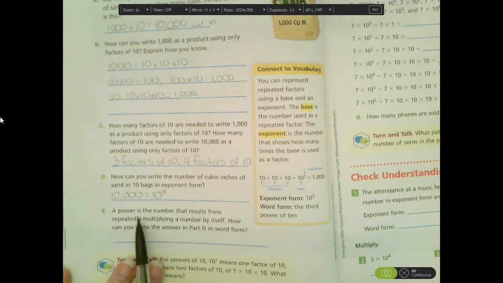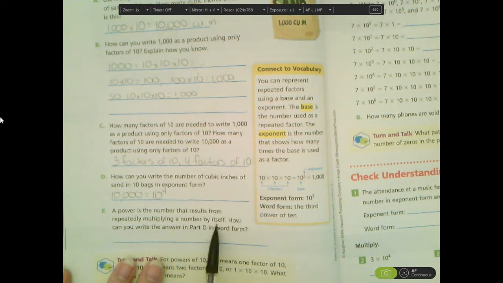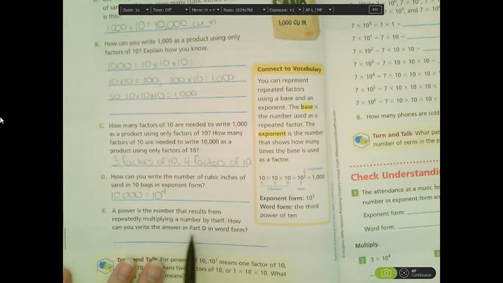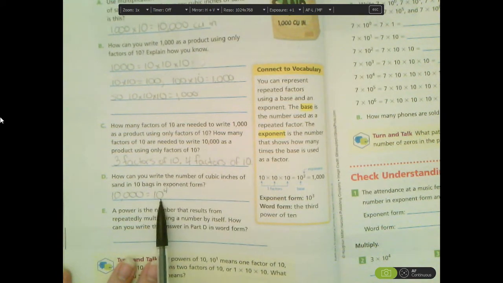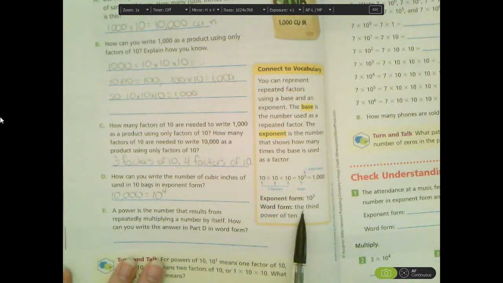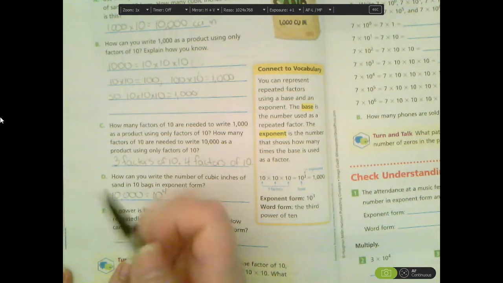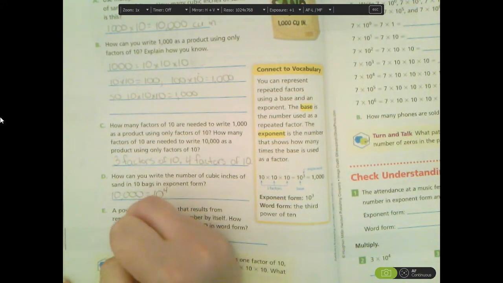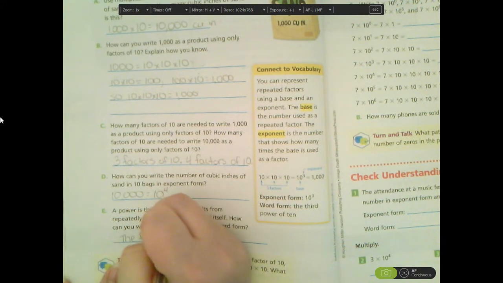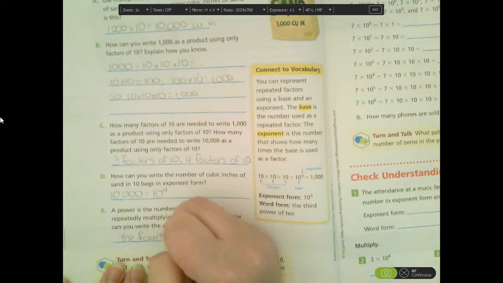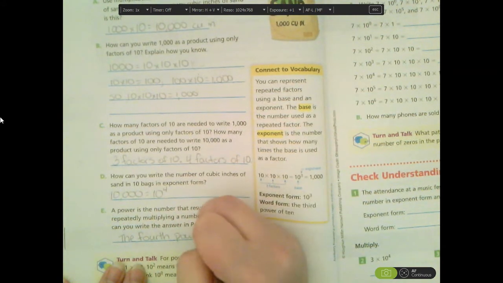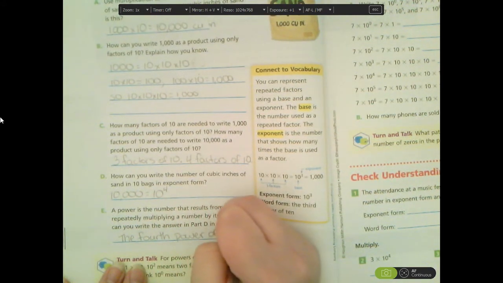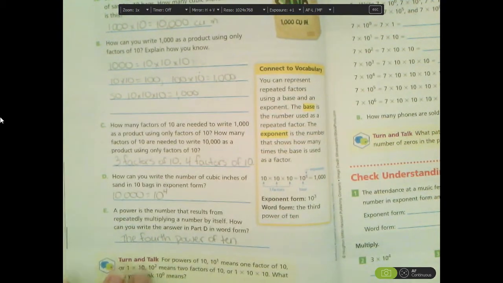Then, a power is the number that results from repeatedly multiplying a number by itself. How can you write the number in part D in word form? If we look over here, they have the third power of 10. So we're going to do something very similar and put the fourth power of 10.